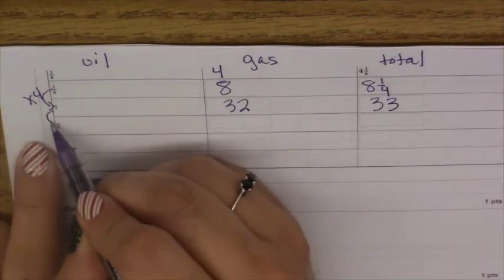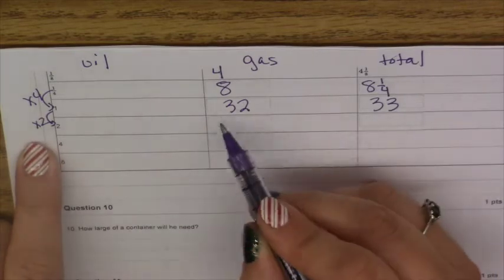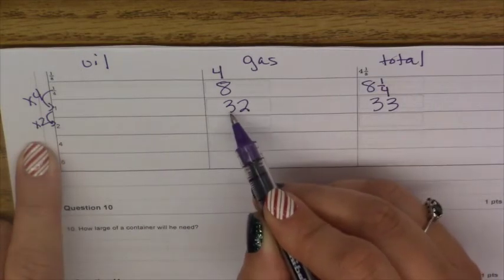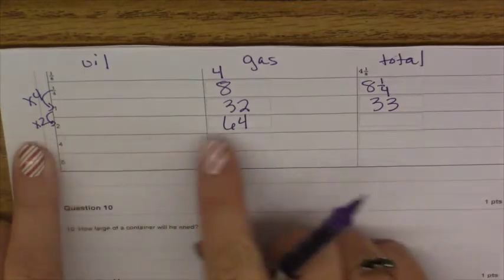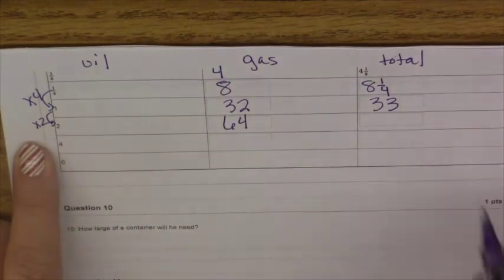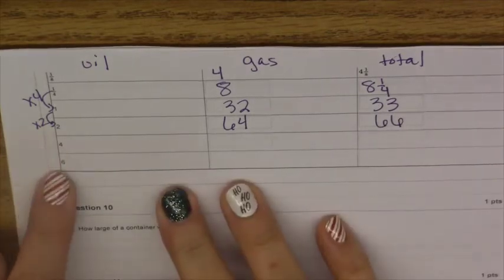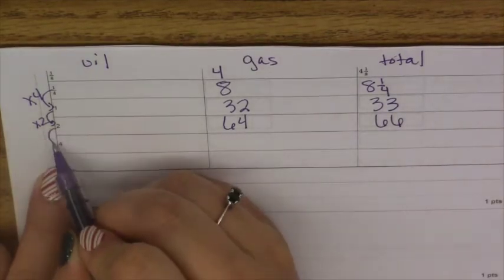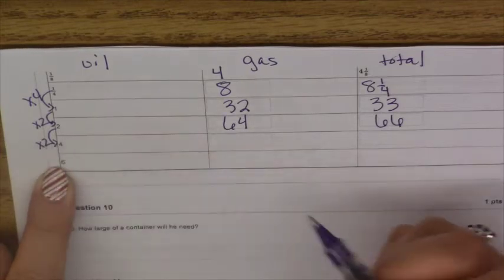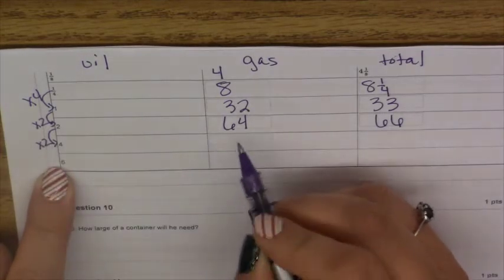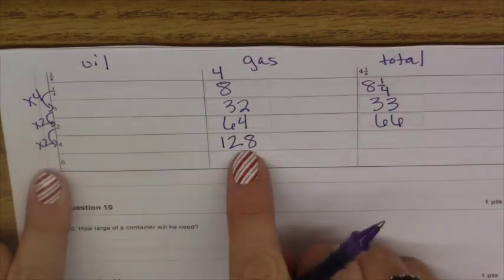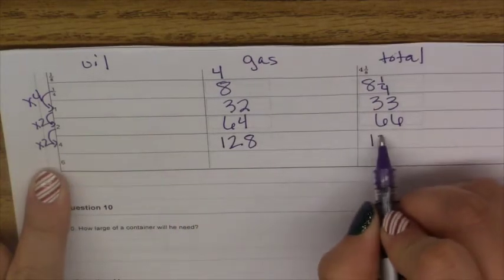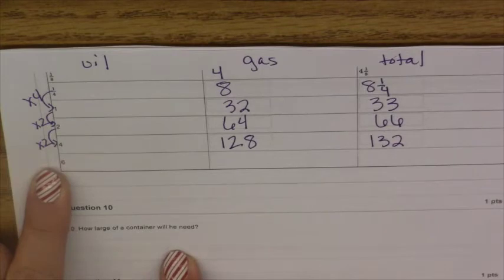So from here to get from 1 to 2, we times by 2. We're going to do the same thing here. 32 times 2 is 64. Add these together. 2 plus 64 gives us a total of 66. To get from 2 to 4 again, we multiply by 2. So we're going to multiply this one by 2 as well. So we get 128. And we add across, and we get 132.